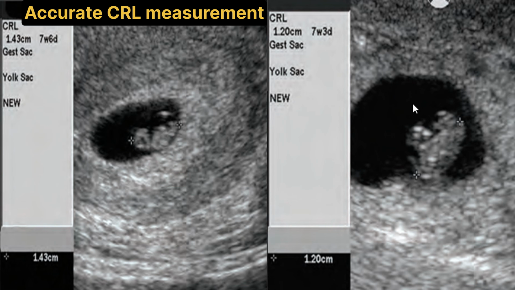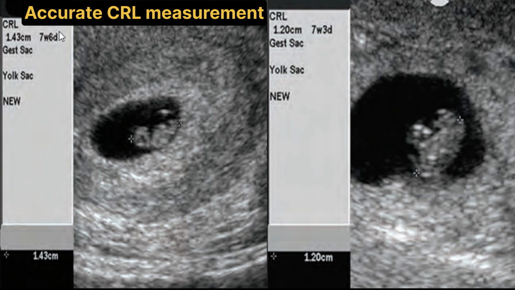Now we are going to discuss the correct measurement of the crown rump length. Here we can see a longitudinal transvaginal image of the embryo, and it shows the incorrect measurement of the CRL. This is due to the yolk sac being taken as the head of the fetus, and the caliper is placed including the yolk sac as the head of the fetus. It gives a false measurement of about 1.43 centimeter, corresponding to 7 weeks and 6 days.